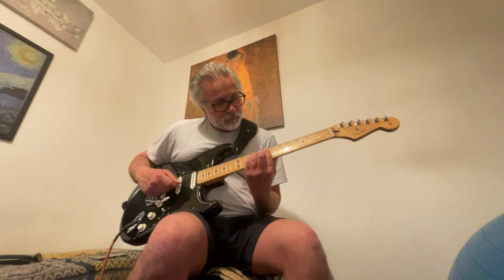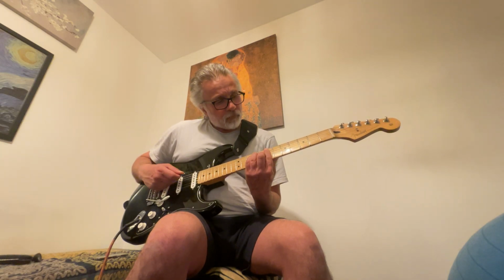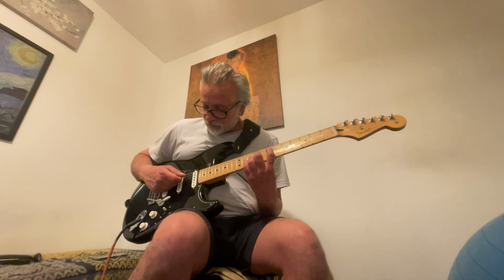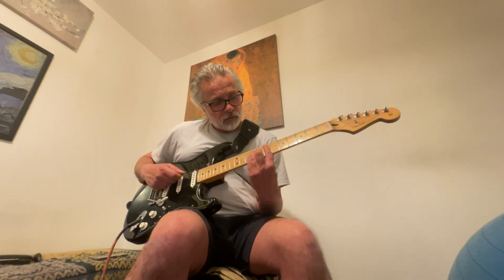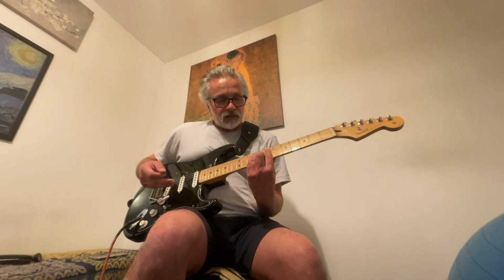E minor. And then, it has a different texture, doesn't it? But if I do this, D major to E minor instead of E minor to D major, which I just did. Sounds nicer, doesn't it?